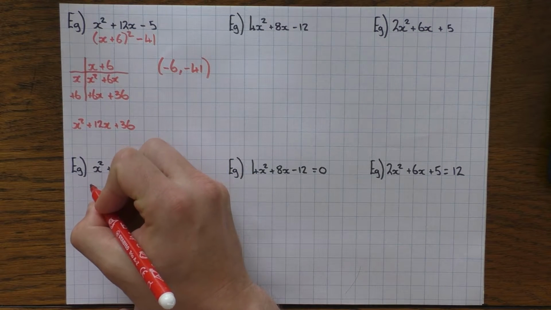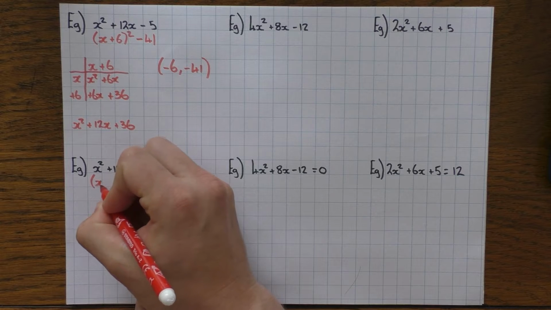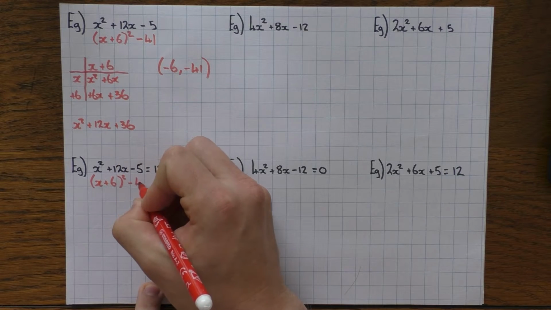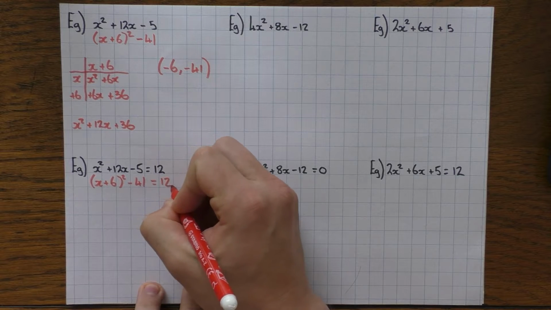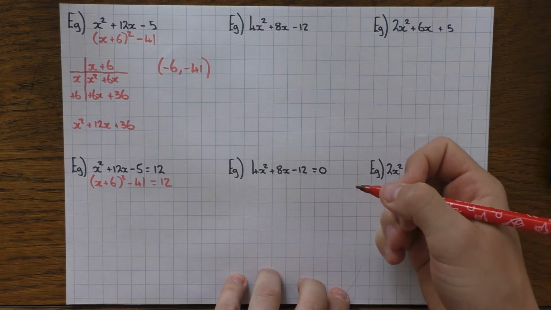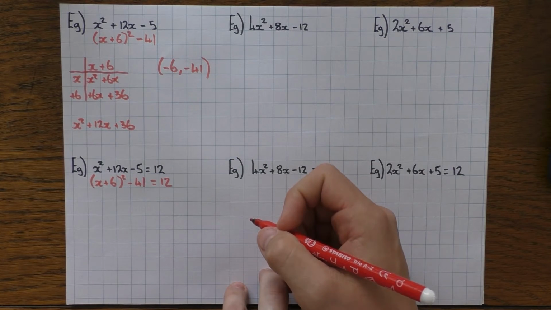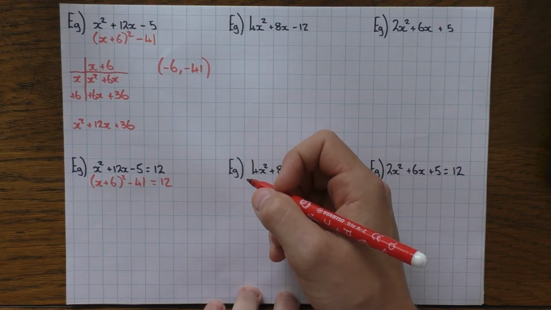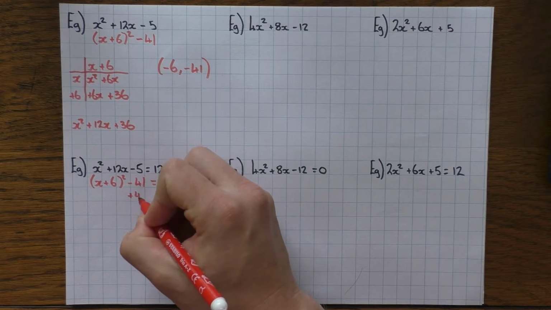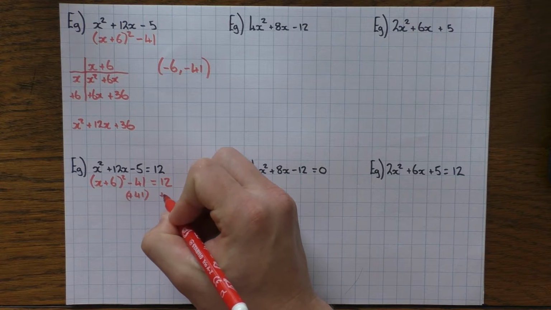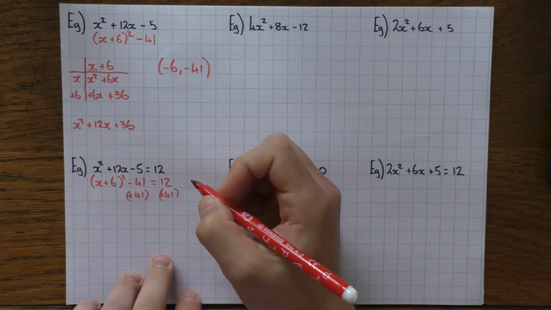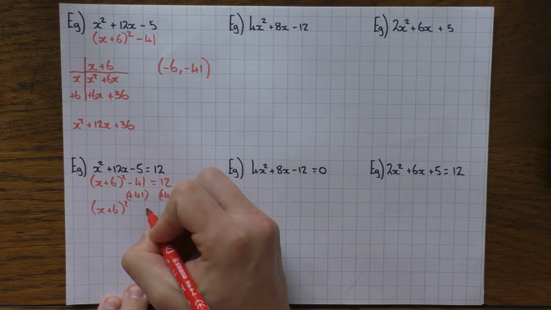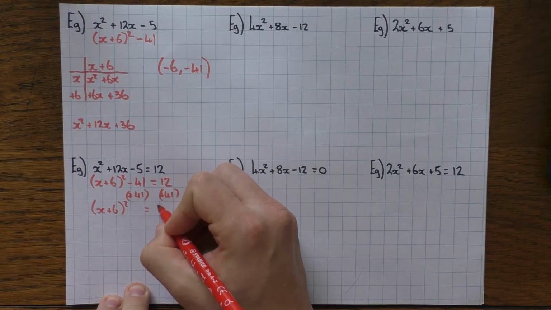So, if I use my completing the square, and that equals 12, okay? Now, obviously, if you were using the quadratic formula, you'd have to make this equal to 0. However, doing it this way, you can just rearrange it straight from the off. So I'm going to add 41 to both sides, which leaves me with 53.